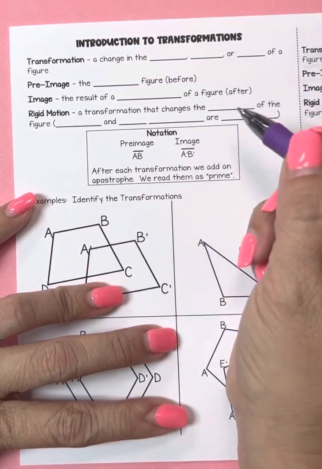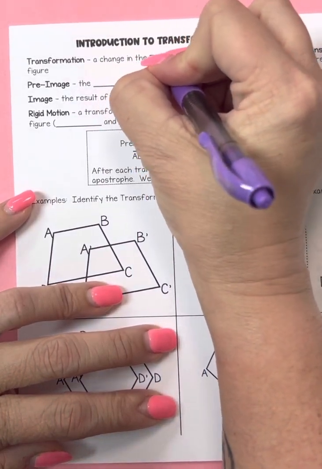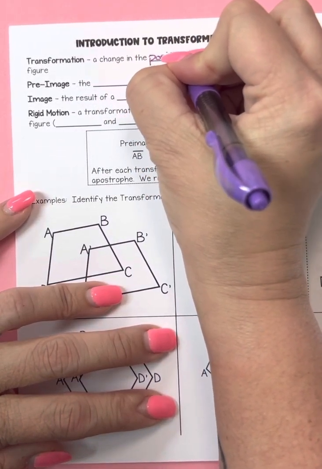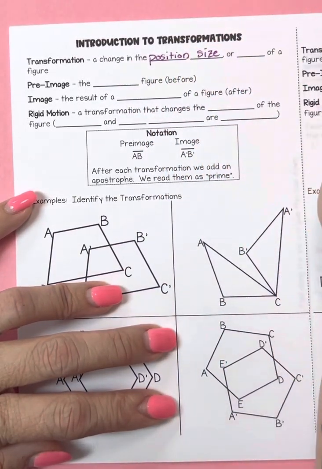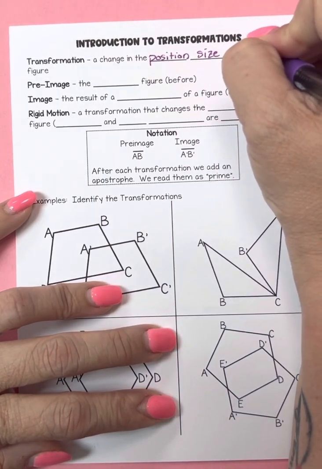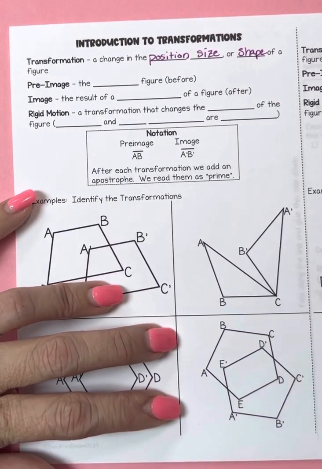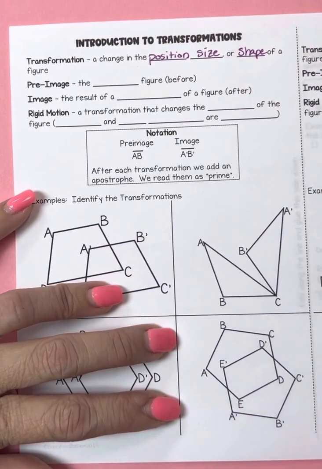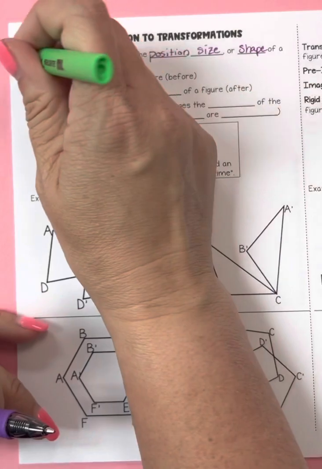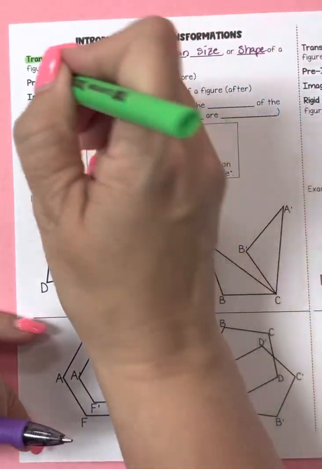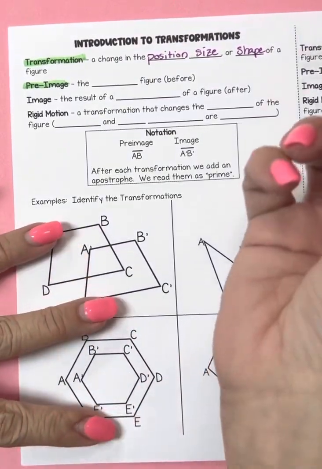This is kind of tiny, guys, so you're gonna have to sort of squeeze it in there, but it's a change in the position, the size, or the shape of a figure. A change in the position, size, or shape of a figure. Okay, so I'm gonna highlight these. Transformation.